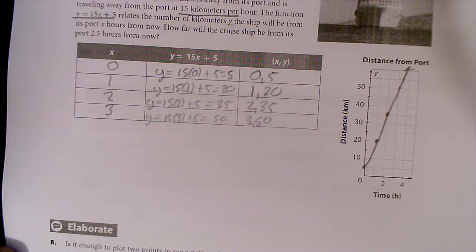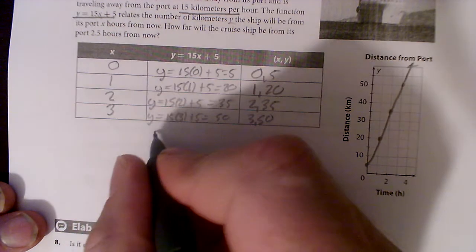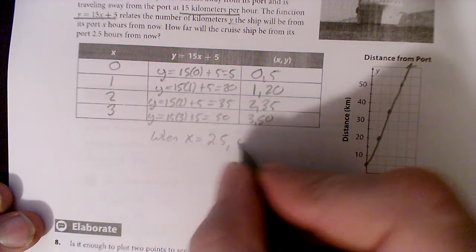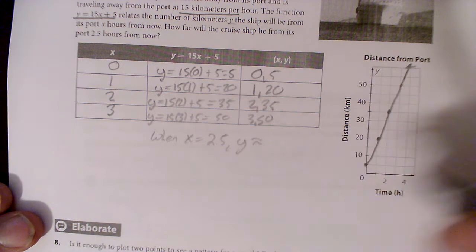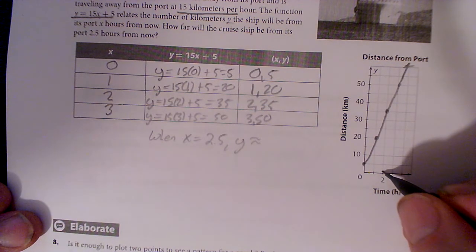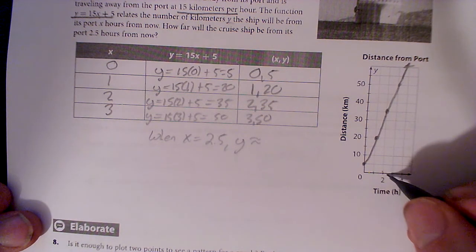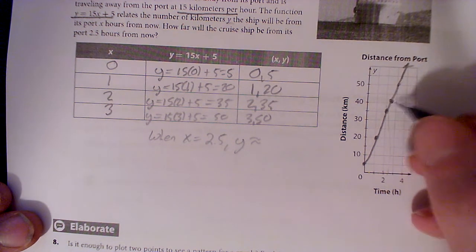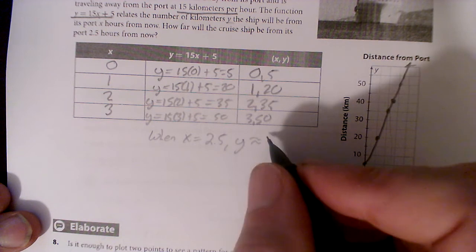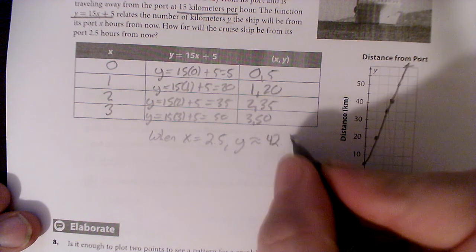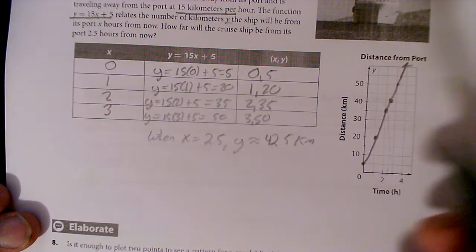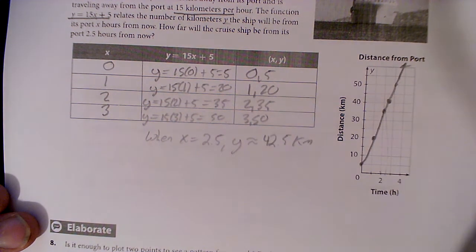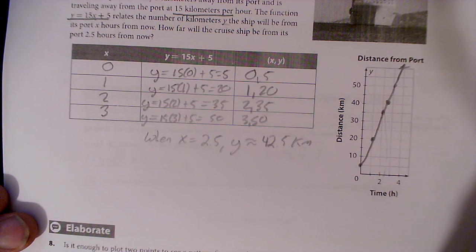We're going to estimate 2.5. So when x equals 2.5, y is approximately, squiggly lines for approximately. Let's find out. All right. 2.5 is right about here, somewhere in there, right? I'm probably cheating a little bit because I'm doing a little math in my head, but it's about 42.5 kilometers, which is a reasonable answer between 35 and 50. All right, that's reasonable, and we're okay.